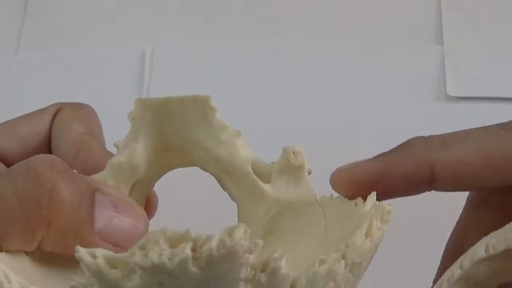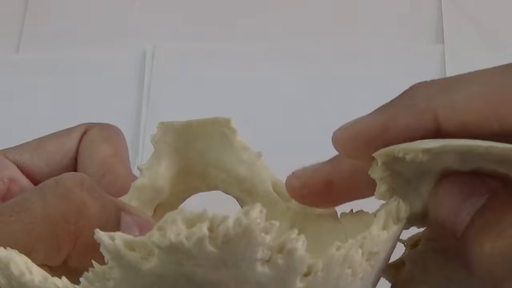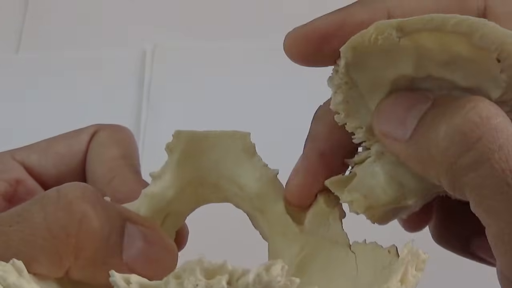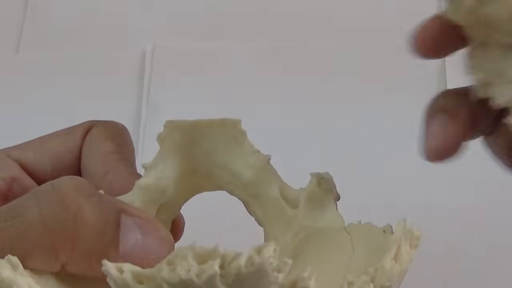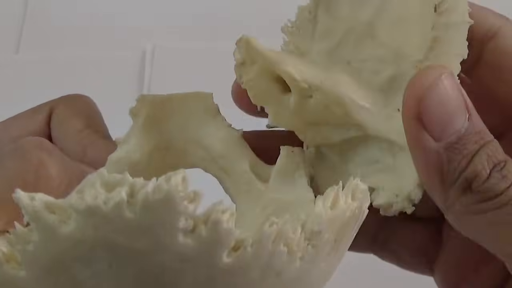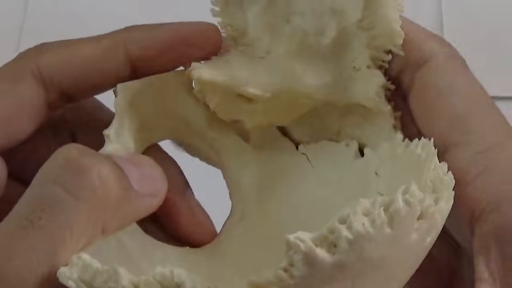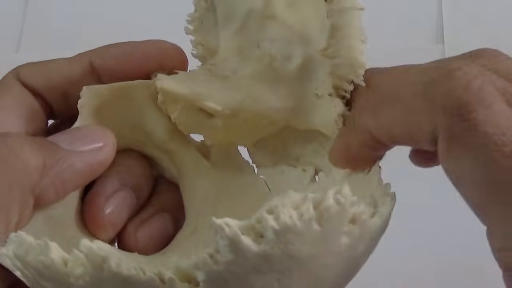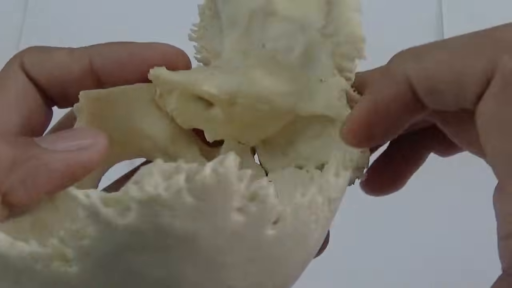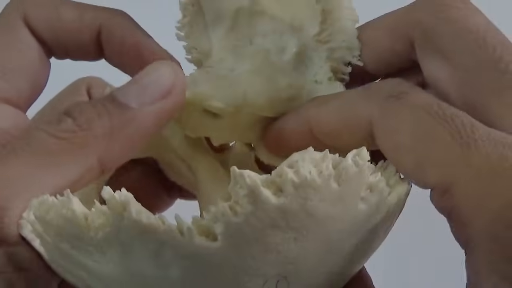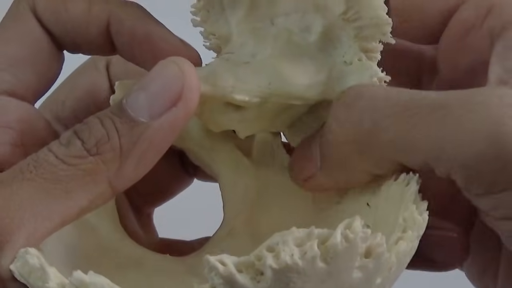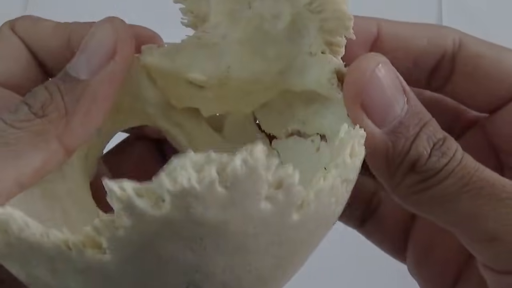That groove forms the terminal part of the sigmoid sulcus, which leads to the jugular foramen, where the sigmoid sinus is continuous as the internal jugular vein. See this. When we join these two together, this is the sigmoid sulcus, which is related to the mastoid part of the temporal bone, and that is then continuous with the groove situated on the superior surface of the jugular process.